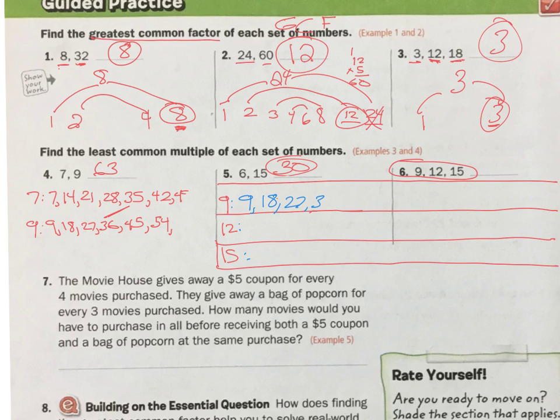27, 36, 45, 54, 63, let's see, 63, and then 72, and another 9 would be 81. Oopsie, 81. Another one would be 90. Okay, so we're at 90. I'm going to go one more, 99.